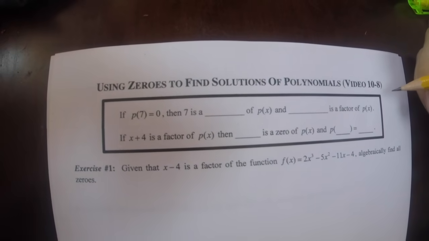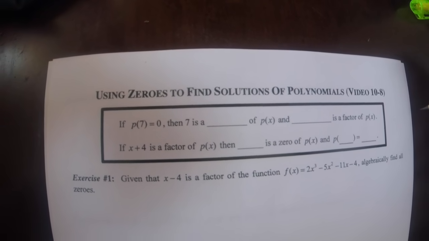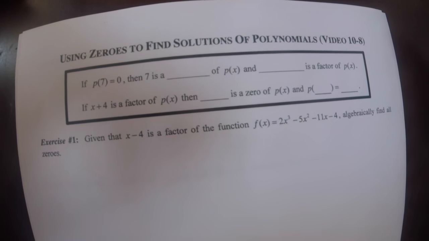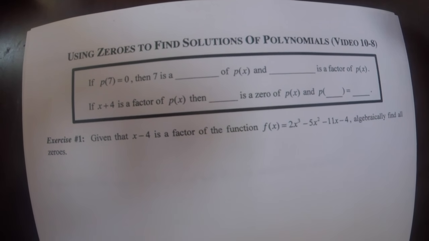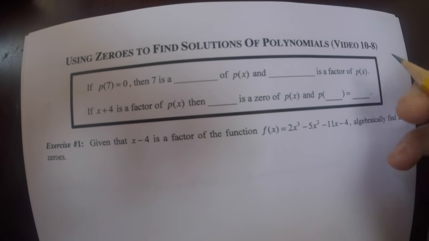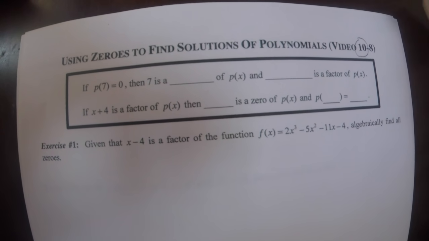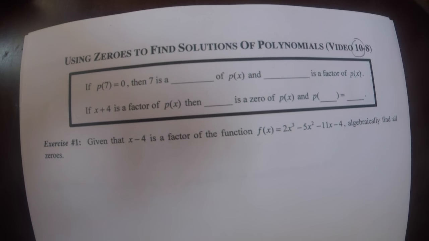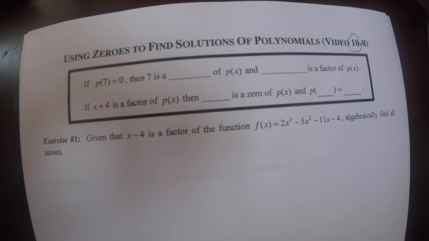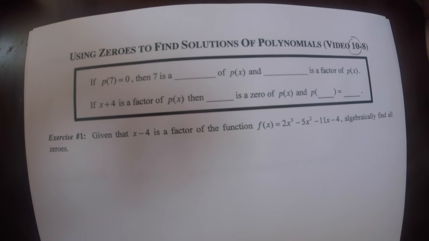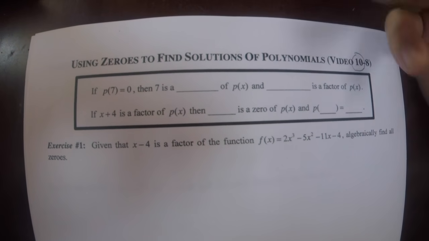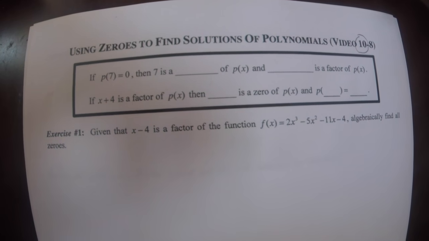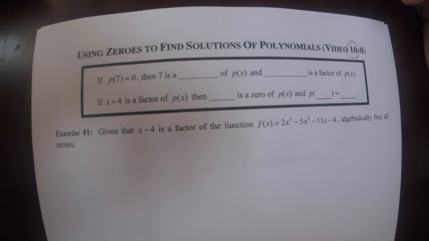Unit 10-8 is going to be using zeros to find solutions of polynomials. As you can see, this is actually the last lesson in Unit 10. So after you do the assignment for this one and turn it in, we'll have a Castle Learning on stuff from this unit. That'll be your assessment for this unit, and that'll be due at some point next week.